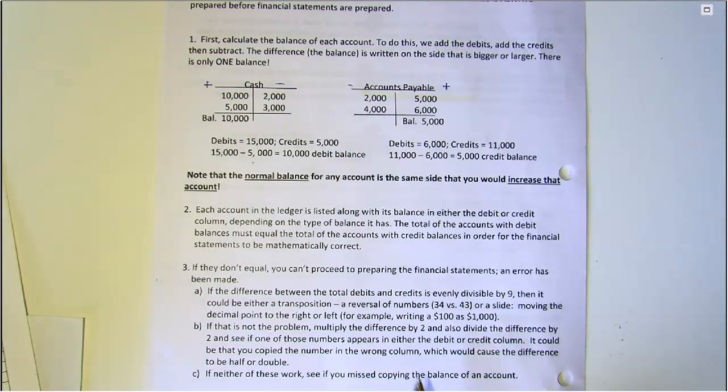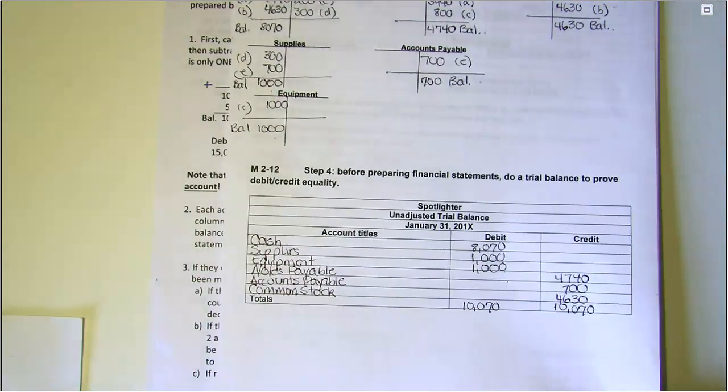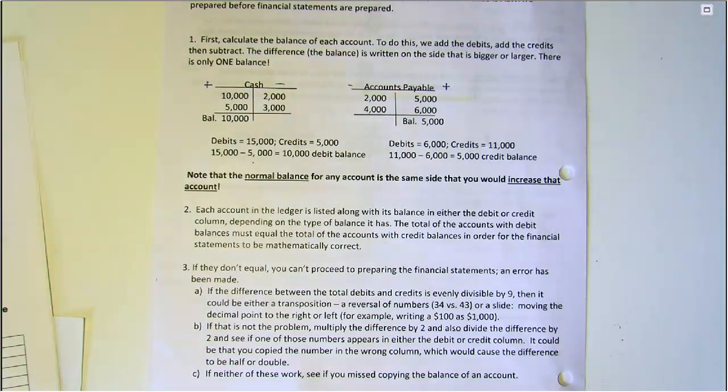If that's not the problem, then multiply the difference by 2 and divide the difference by 2 to see if one of those numbers actually appears in the debit or credit column, because it could be that you put the number in the wrong column. Then again, if you followed what I said earlier, by viewing the normal account balances, you should have caught that earlier. And finally, in C, if neither of those 2 things work, perhaps you just missed copying the balance of an account.